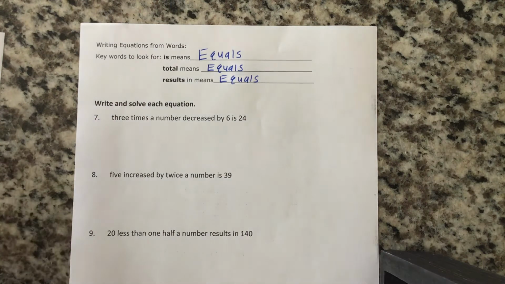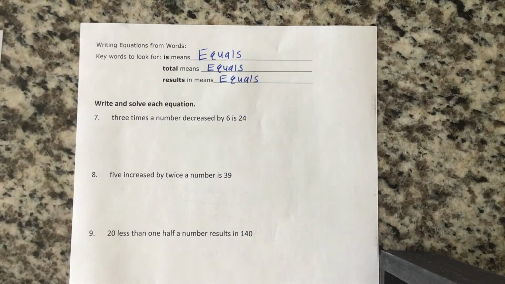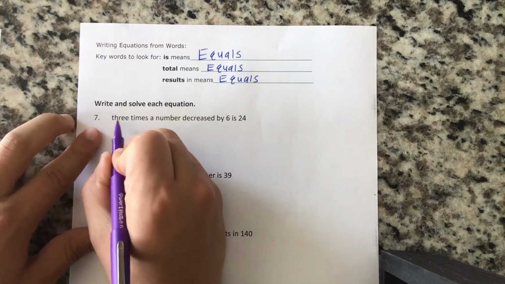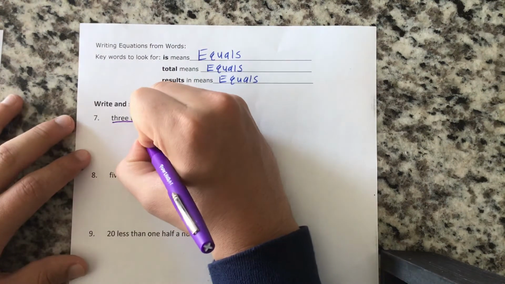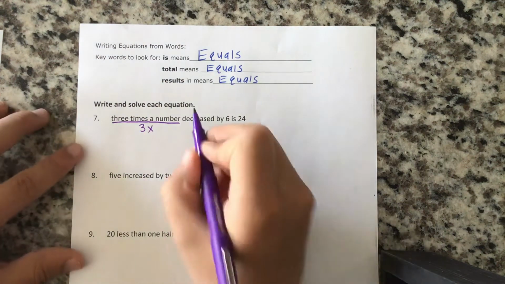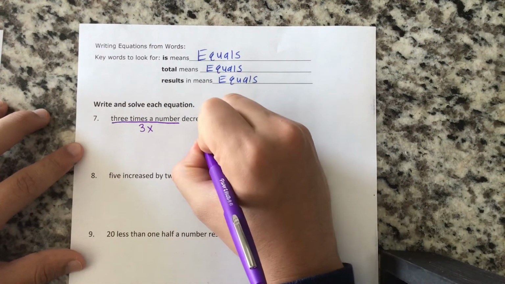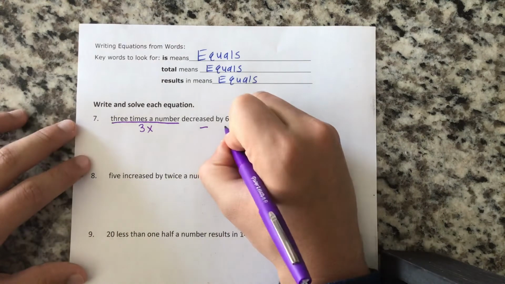So number 7, what we need to do is write and solve each equation, okay? So number 7 says 3 times a number decreased by 6 is 24, okay? So let's write underneath what all of that stuff means. So 3 times a number, we've done that enough times. Y'all know 3 times a number, 3x, right? Decreased by means subtraction. 6 is 6.